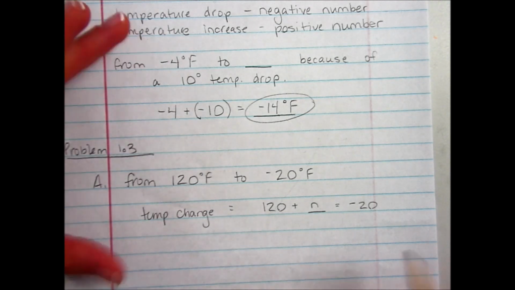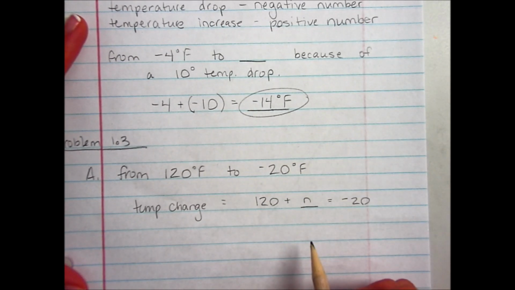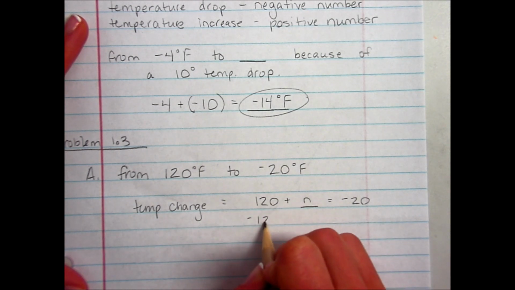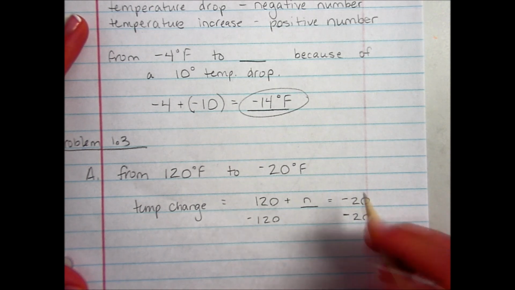All right, so we need to get rid of this positive 120. So how do I do that? Subtract 120 from both sides.